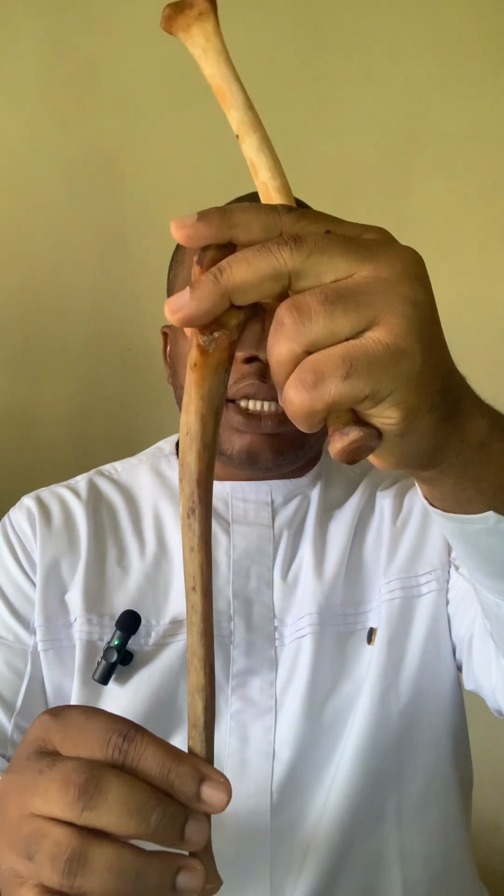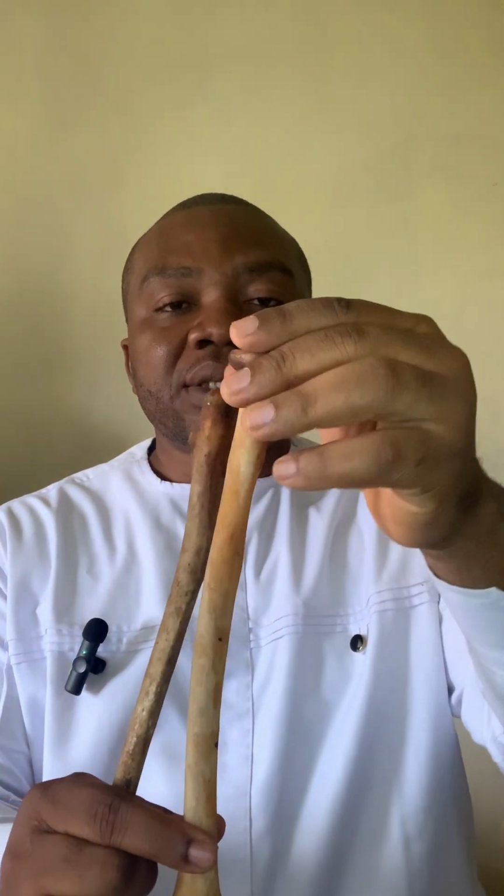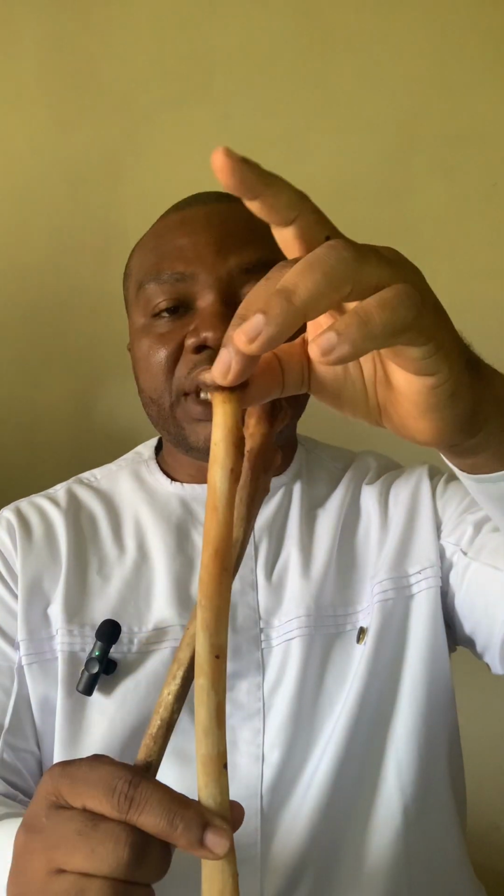So this is the ulna. This is the upper end of the ulna, while this side represents the head of the ulna, and this other side represents the shaft of the ulna, having the interosseous border here. This other bone is the radius. The radius has this condyle area. It has the shaft and it has the lower end here. So this is the head of the radius, while this is the radial tuberosity, and that's the shaft, and this is the lower end.